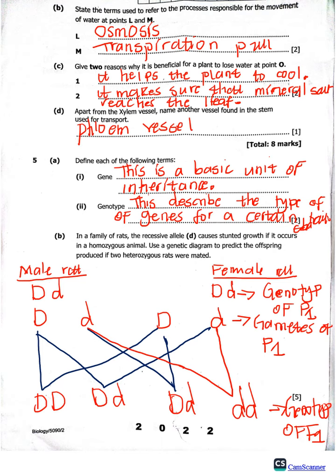So here we can see that there is one chance of getting a very healthy rat in terms of growth. Then we also have two chances of getting heterozygous, which is a carrier. Then there is also this one chance.